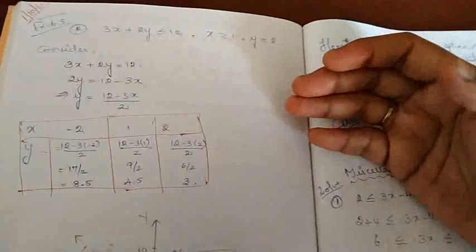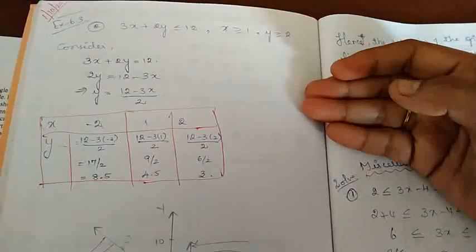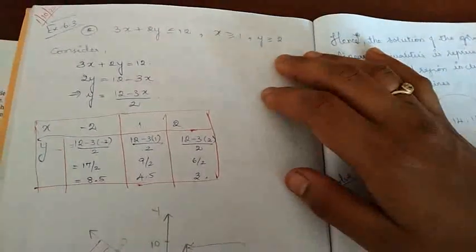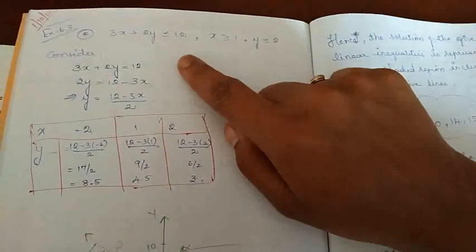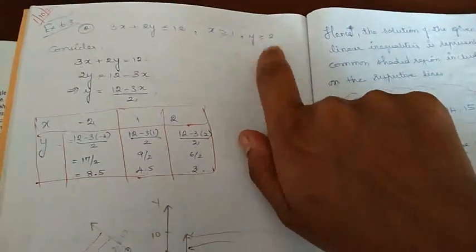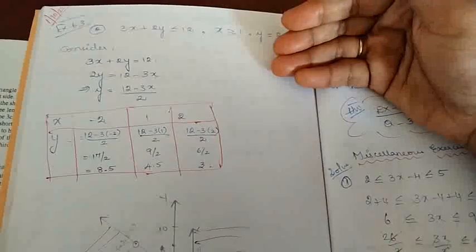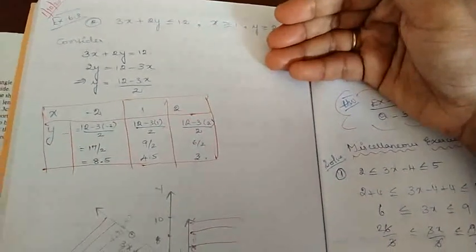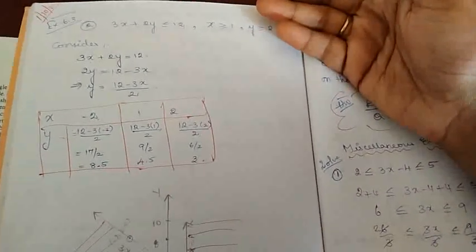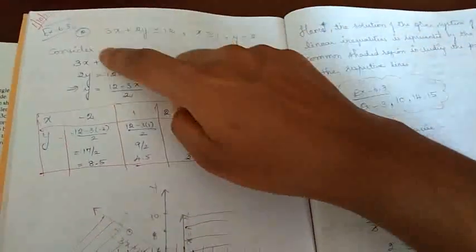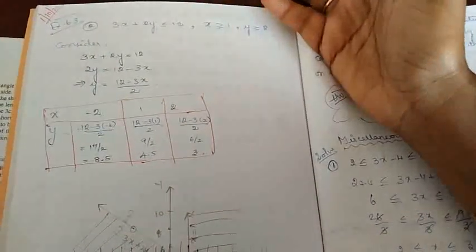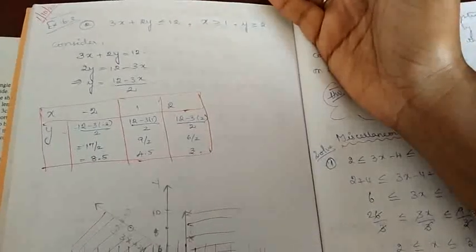Next, we will see how to give the solution region if we have more than one inequality. Here, we have three inequalities: 3x plus 2y less than or equal to 12, x greater than or equal to 1, and y greater than or equal to 2. This can be done in the same way as we solve for the system of linear equations. First, take each as an equation and draw a line for all the equations, right?